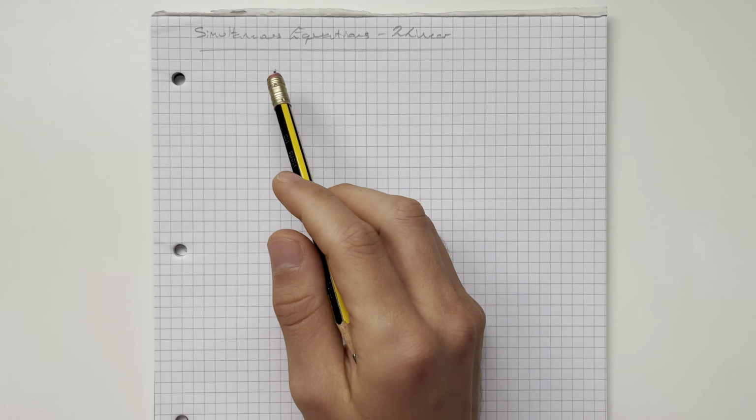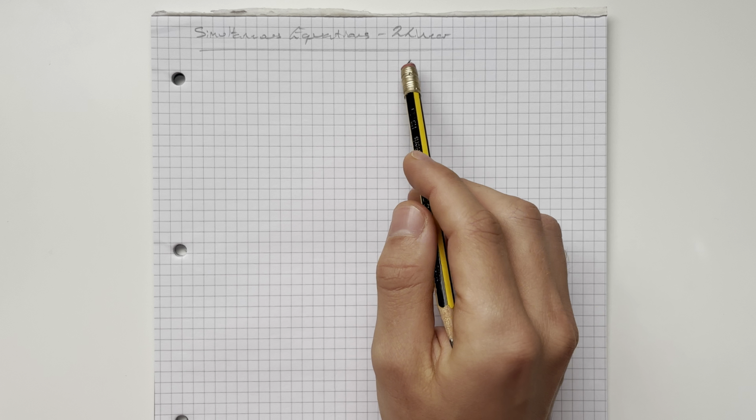Hello! Today I'm going to show you how to solve a set of simultaneous equations that involve two linear equations. The method we're going to use is to make sure that one of the variables has the same coefficient in each equation. That way we can subtract one equation from the other, leaving a new equation with the other variable and just some constants. So we should be able to solve that one, find that variable, and then plug it back into one of the original equations that we had.